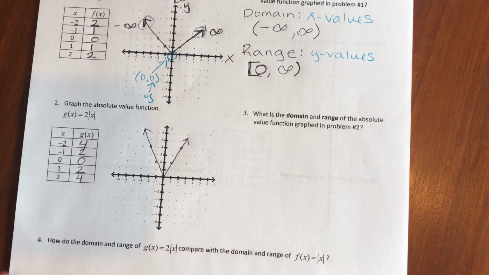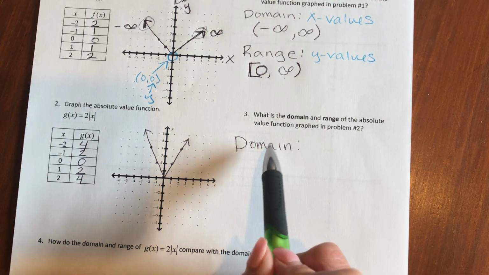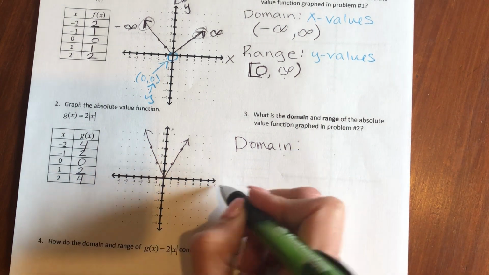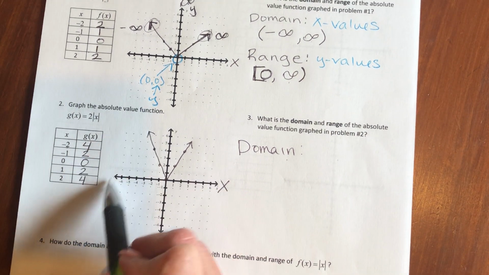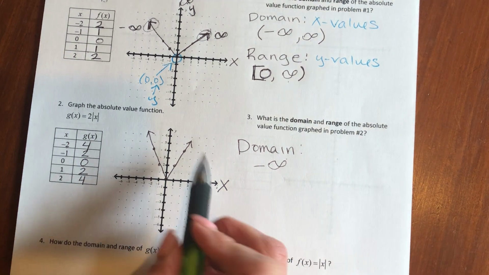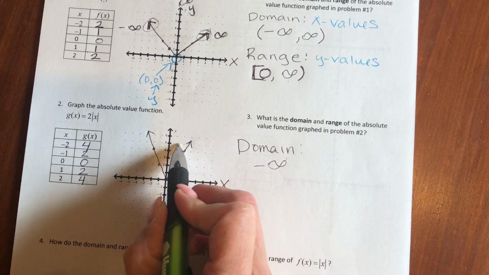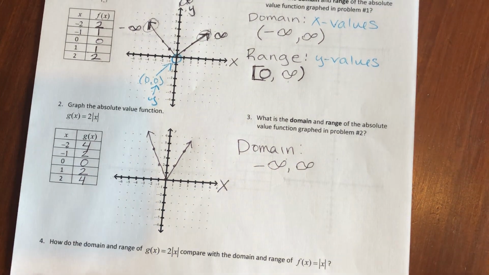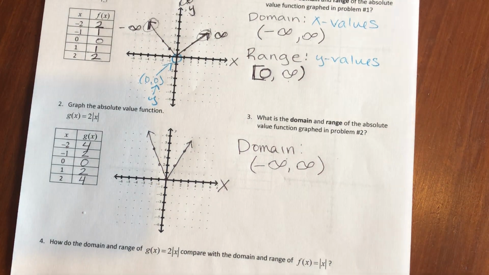All right, let's try it. So let's start with domain. So x values left to right. Here's my x values here. Left. What is the furthest point that the graph goes to the left? It keeps going, so eventually it's going to get to negative infinity. What is the highest point on the x that the graph is going? It keeps going this way in the positive direction of the x axis there. So it's going to go to infinity. And those both get parentheses because infinities get parentheses.